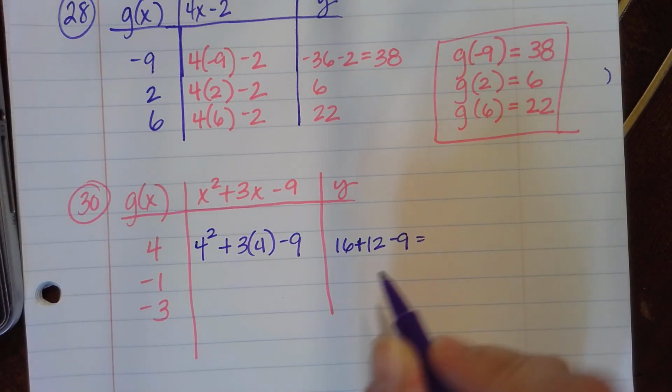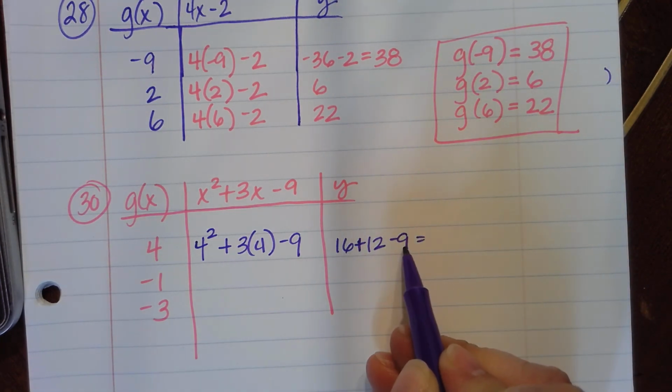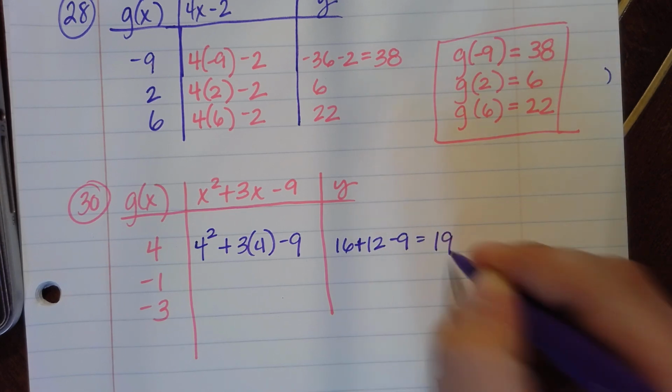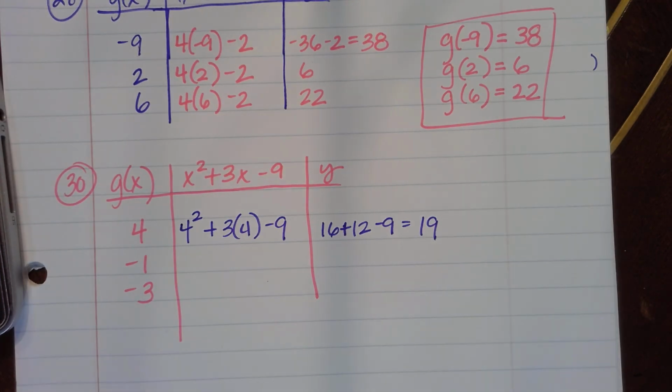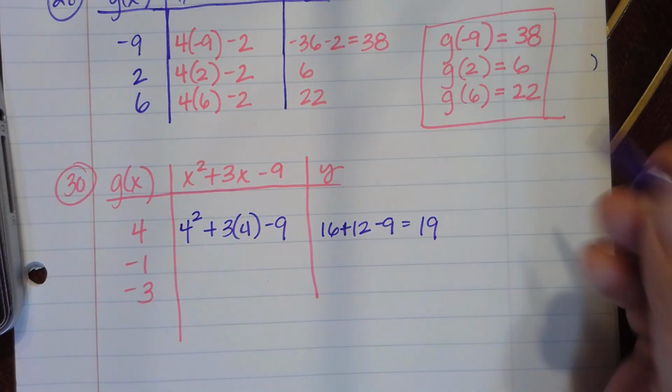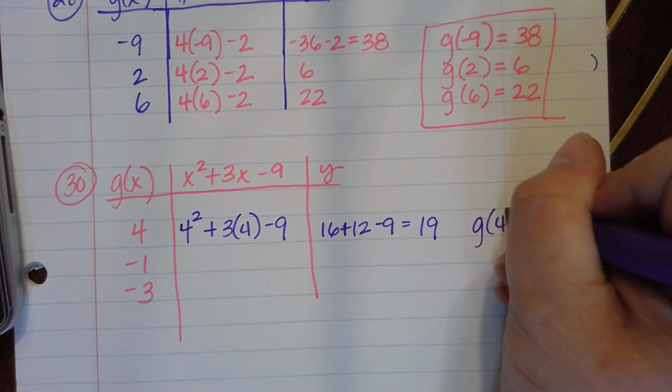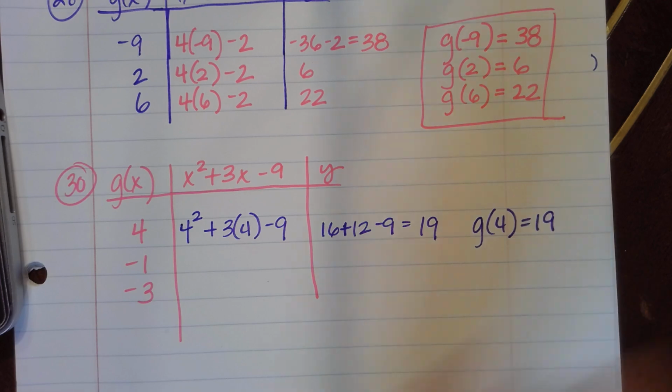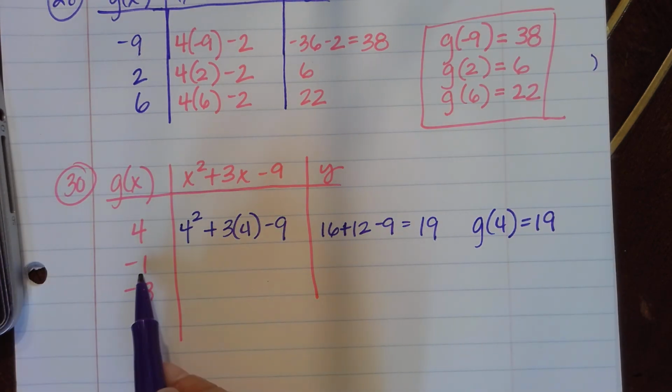And that is going to equal, so that's 28 minus 9 will be 19. So we're going to do the same thing. Our function notation would be g of 4. So I'm going to have g of 4 is equal to 19. That's my answer.